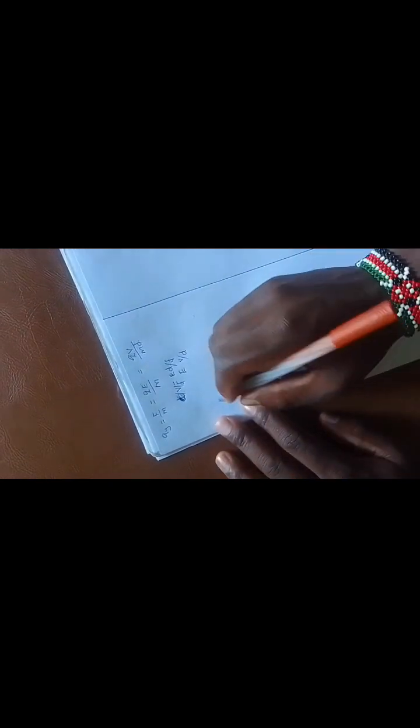Now, a charged particle will be moving in the vertical axis, and we are also going to see the movement along the horizontal component.